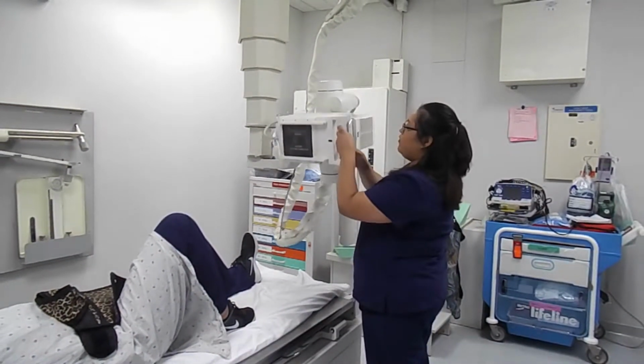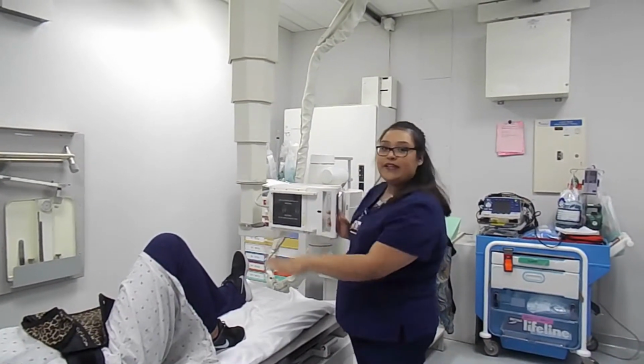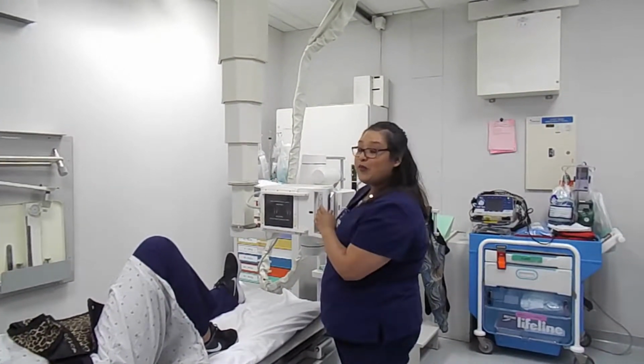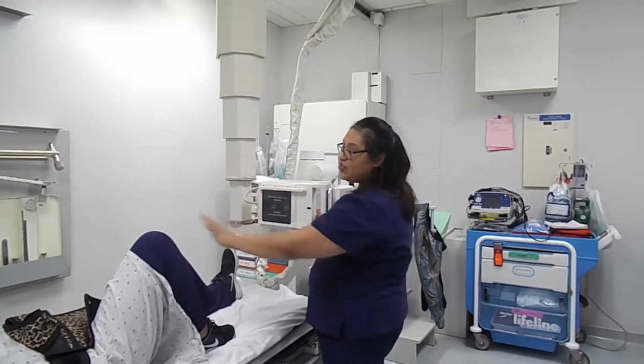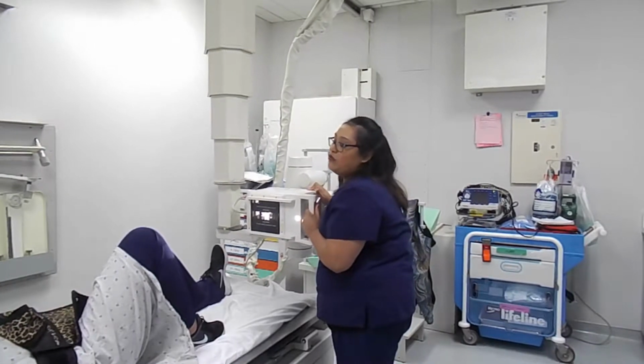And then we're going to be using a tube angle based off of the flexion of the knee. And our center ray is actually going to be entering the patellofemoral joint.